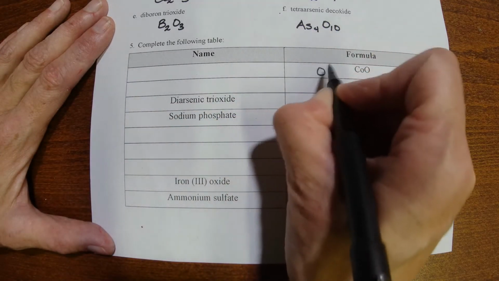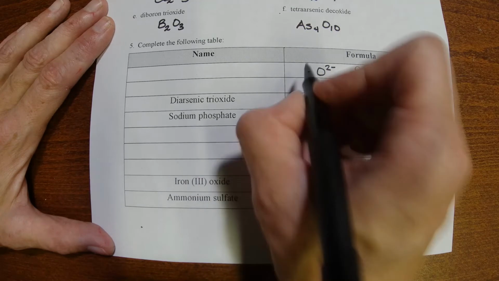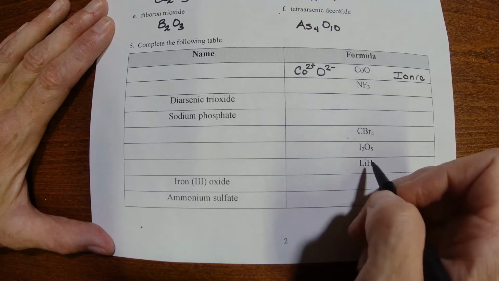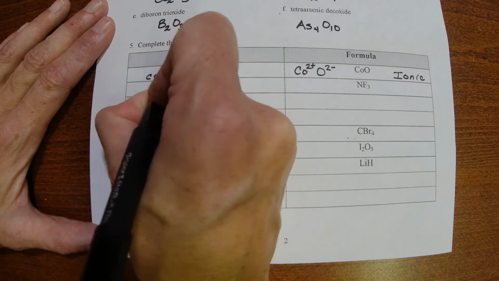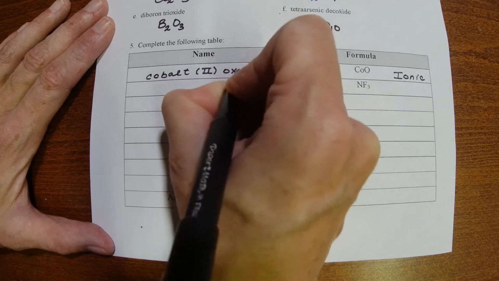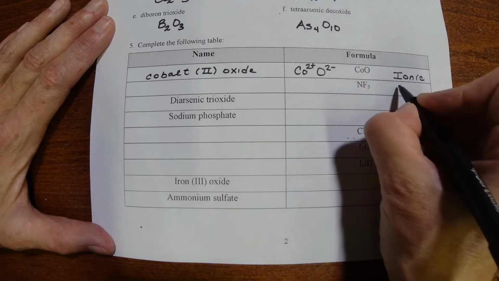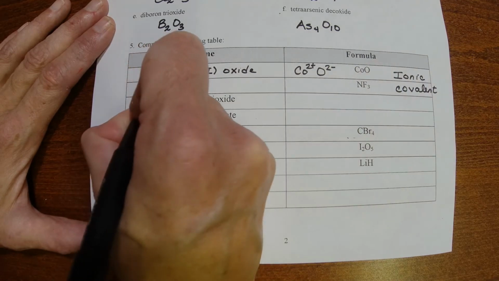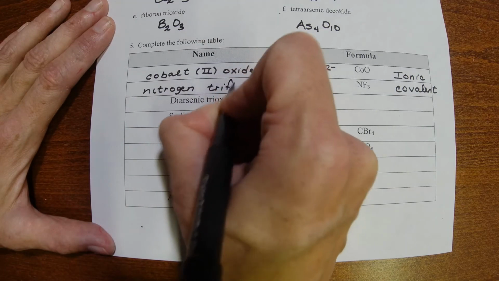So I know oxygen is a 2-, and it combined in a 1-to-1 ratio with the cobalt. So that must mean that cobalt's a 2+. Someone crisscrossed down the 2's and then reduced it. So I'm going to name this cobalt(II) oxide. In our next example, we have 2 nonmetals. So this is a covalent compound. And so we're going to do nitrogen trifluoride.